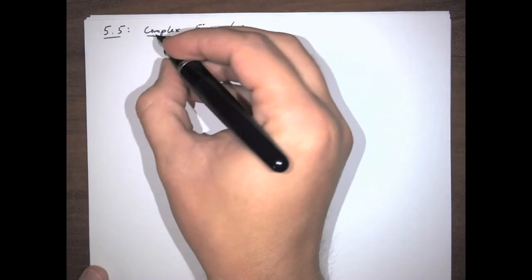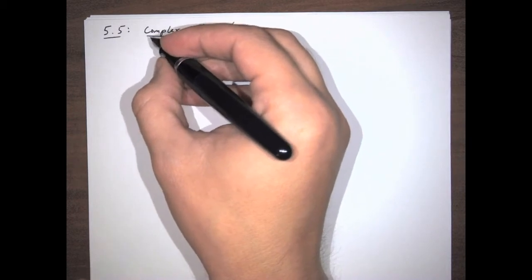So here's the setup. And we're really going to be focused primarily on 2 by 2.